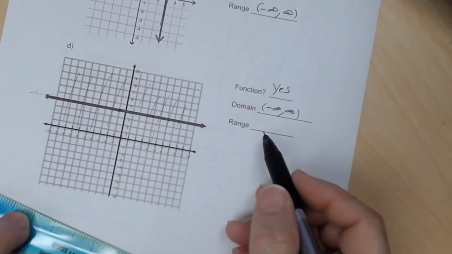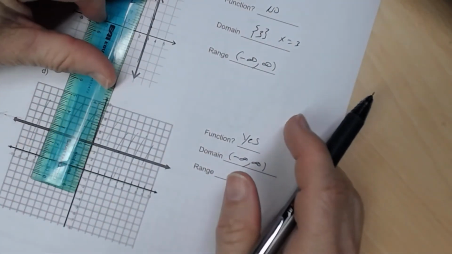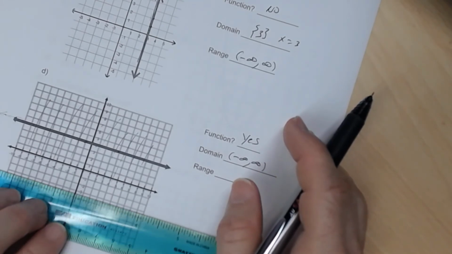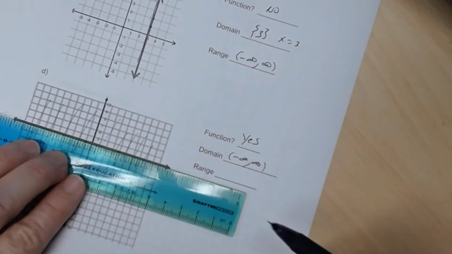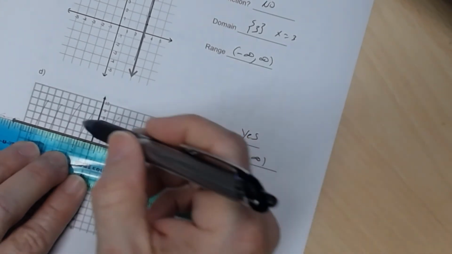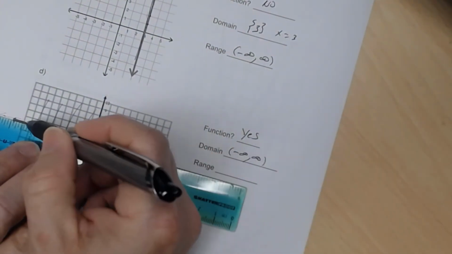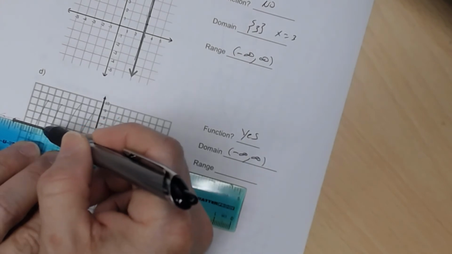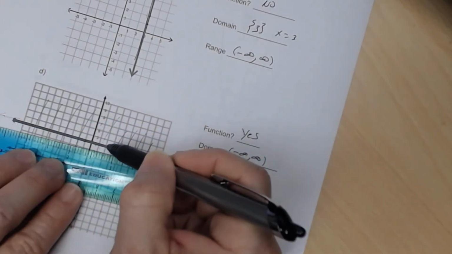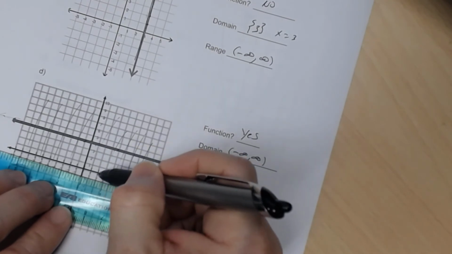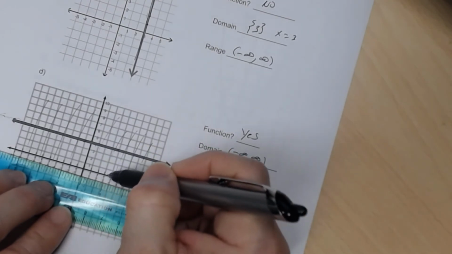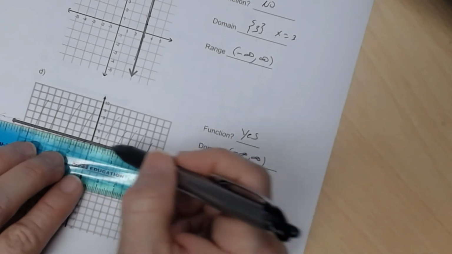Now the range, you go along the y-axis, you're going to do just like we did here. So when I go along the y-axis, this is the only part of the graph where this ruler touches the graph. And so notice that the range, remember the range is a set of y coordinates, all these y coordinates are the same value. When x is 1, my y value is 4. When x is 2, my y value is 4. When x is 3, my y value is 4. So that's the only y value you see.